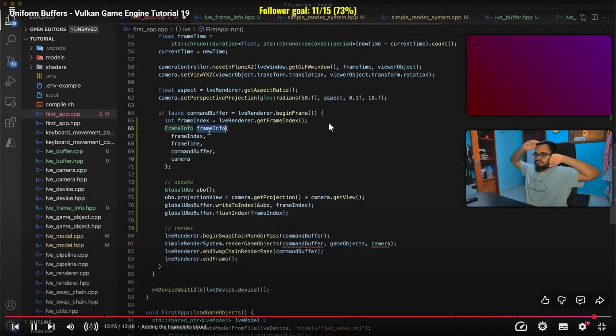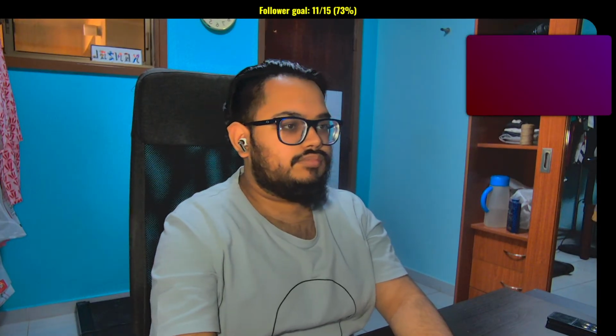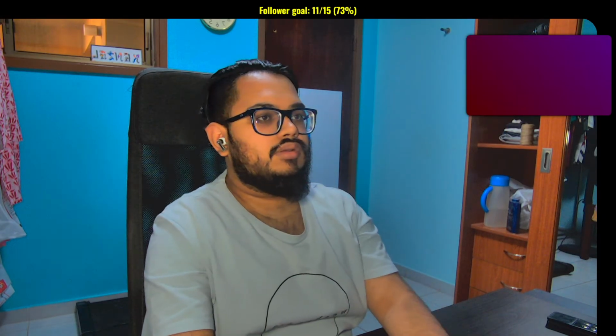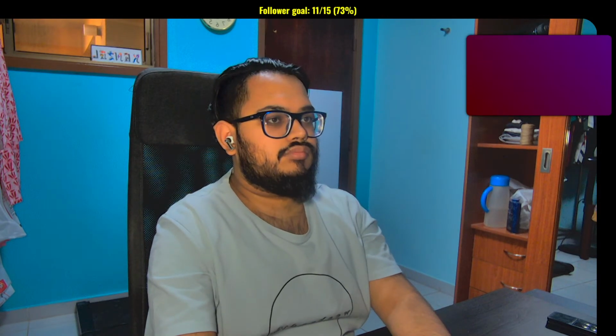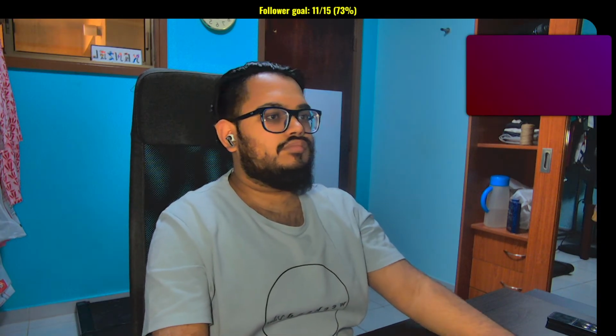Finally, update the render game objects function call with the new arguments, build and run, and everything. Okay. Command buffer and camera. Frame info. Okay, that's fixed.